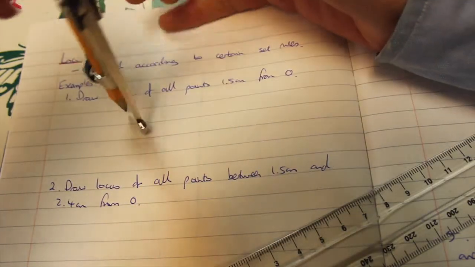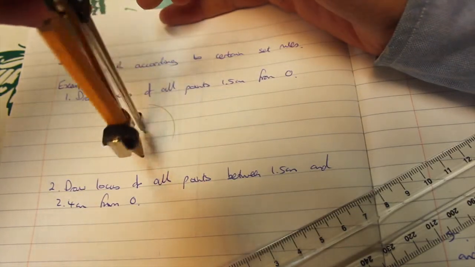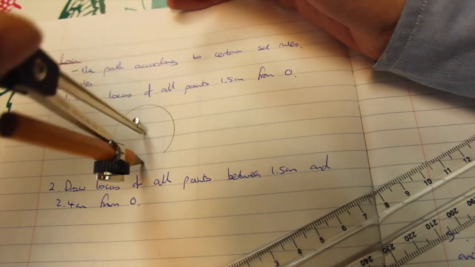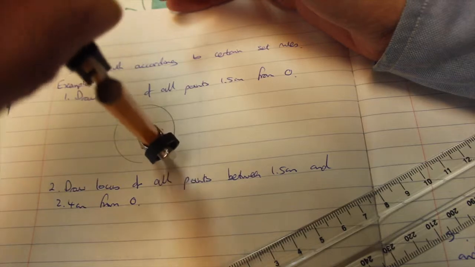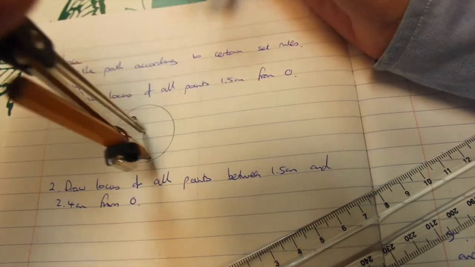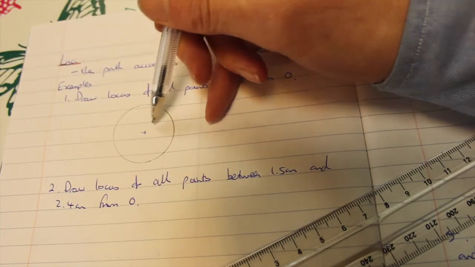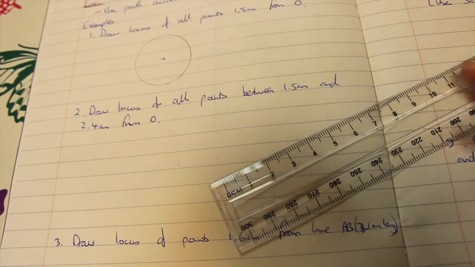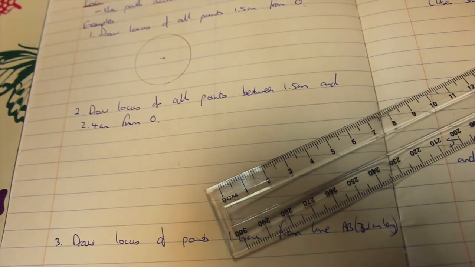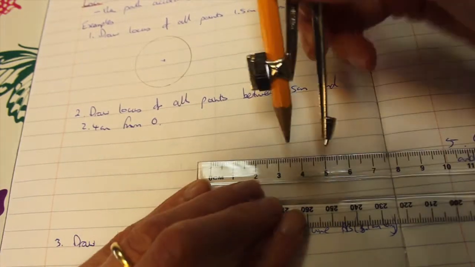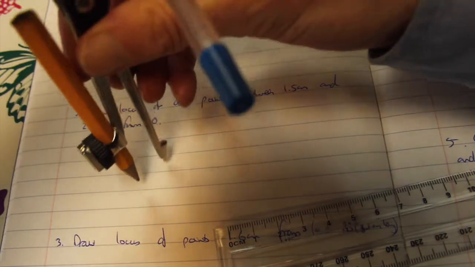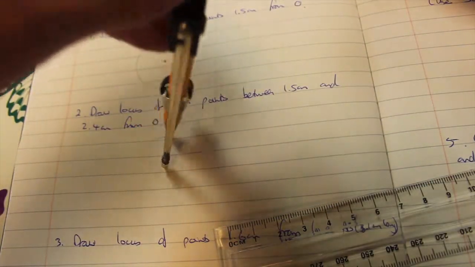and you draw in a wee circle. And everywhere in that circle I am 1.5 away from the centre. That's 1.5 away, so that's the locus of my points. Number 2, draw the locus of all points between 1.5 and 2.4. So my compasses should be at 1.5, so we'll just draw in that wee circle at 1.5.